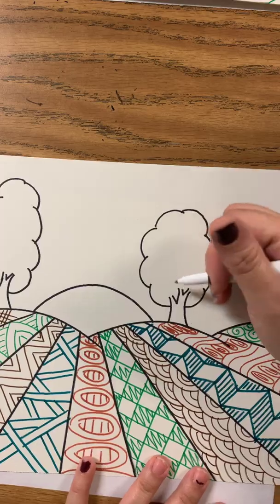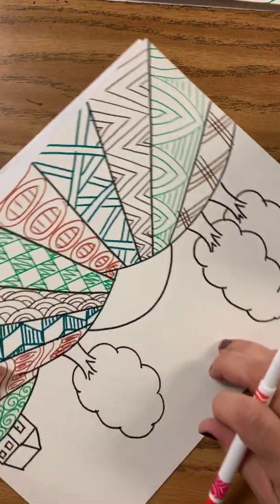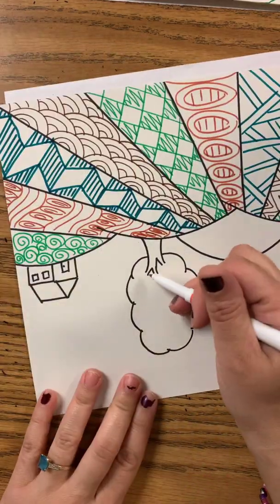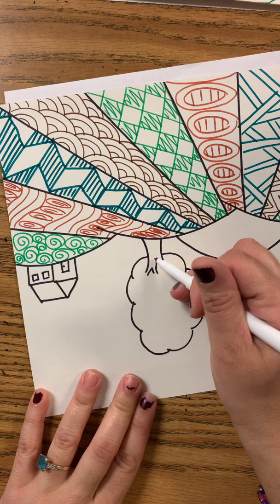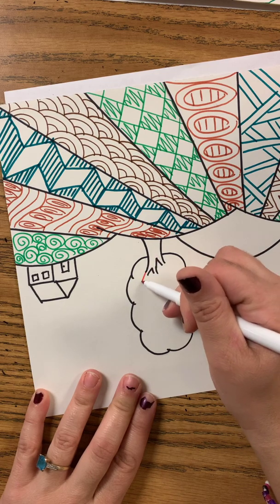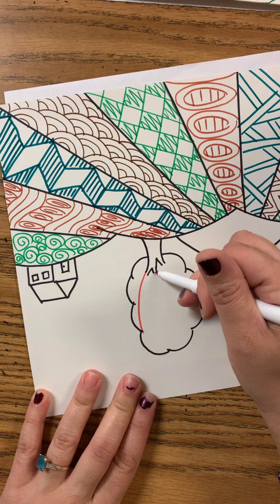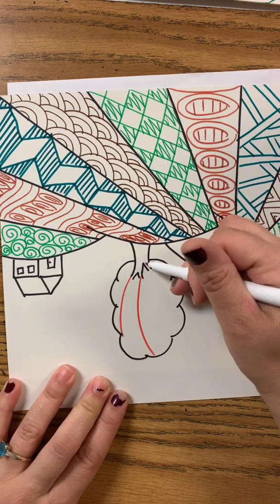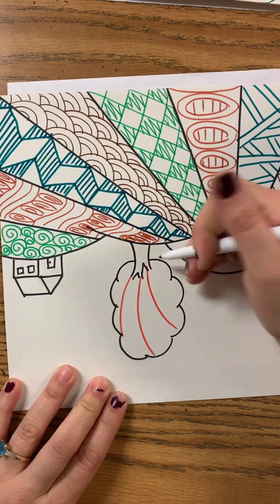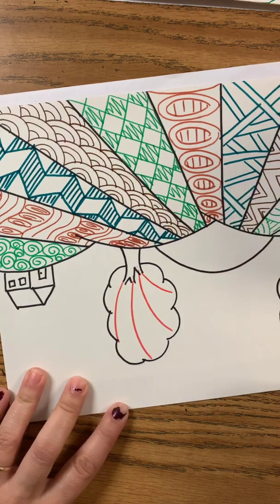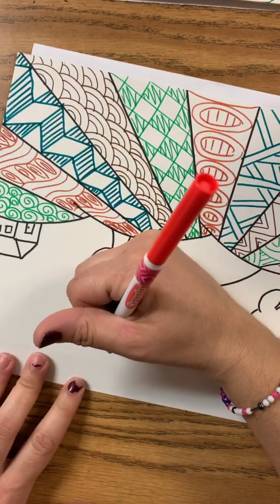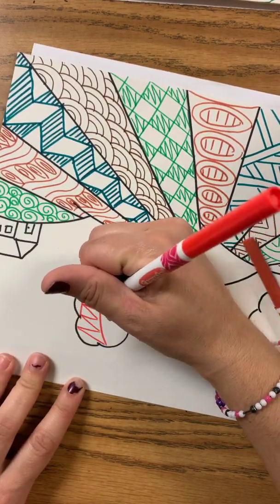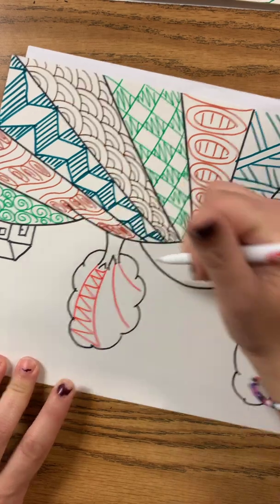So say, for example, on this tree, and I'm going to turn my page upside down because I like to draw lines towards me. So I'm going to pretend like there's a dot right here, and then I'm just going to go around in a curve. Just curve these lines. And then on the inside of this pattern, maybe I do just a zigzag in red.